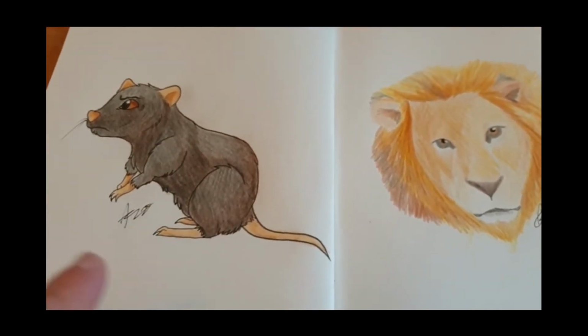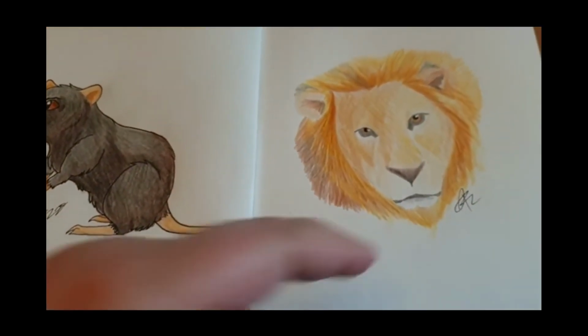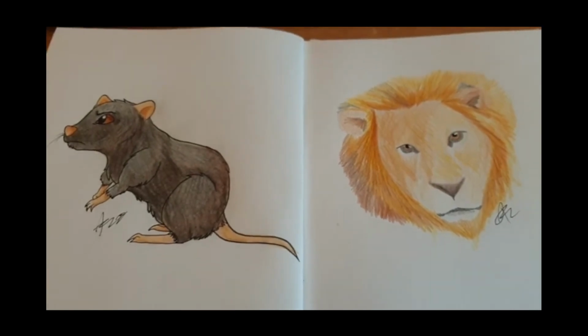Do you guys prefer cartoons and stylized works, or do you prefer realism and much more photorealistic work?